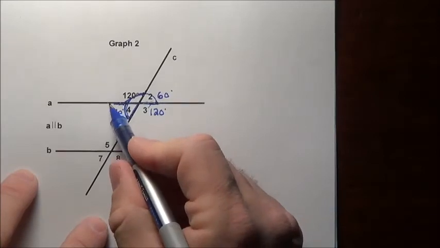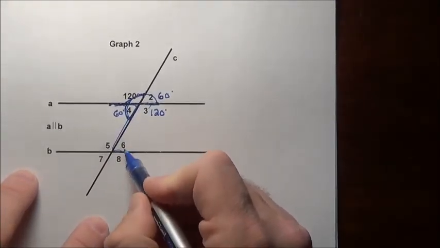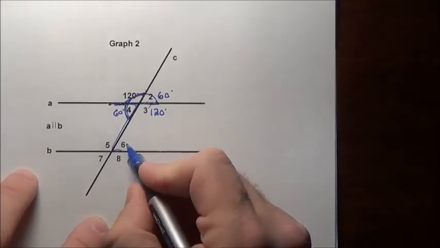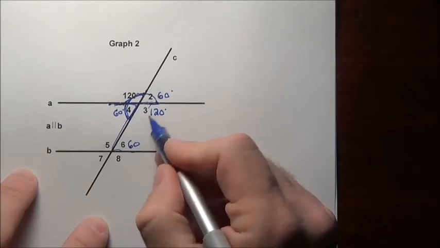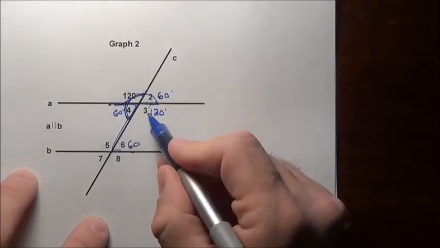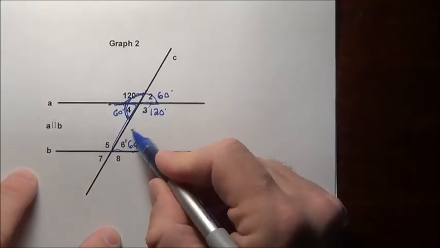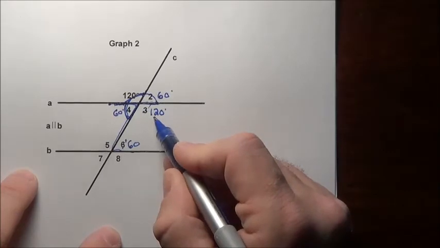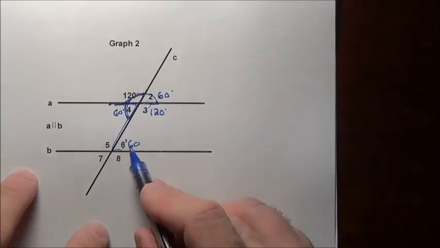The other way I could get it is I could notice a Z-Meister here and say, hey, that and that are alternate interior angles. So if that's 60, this guy's 60. But again, I could have gotten it from the corresponding angles. Now the consecutive interiors, remember 3 and 6 are consecutive interiors, so those have to add up to 180. Well, if he's 120, then he's got to be 60. So there's 3 different ways you could have gotten the angle here.